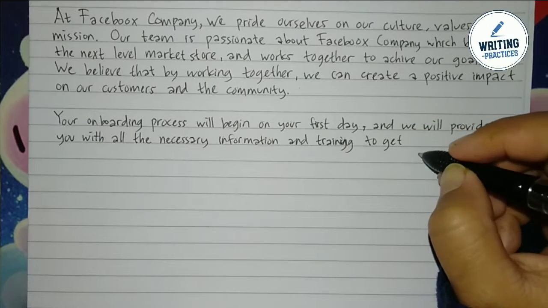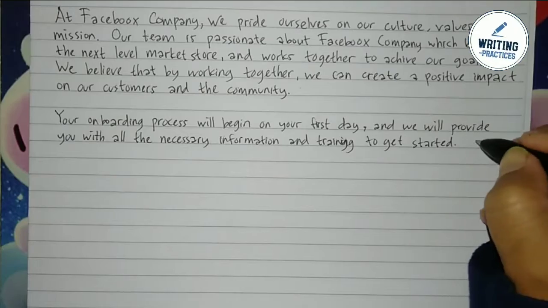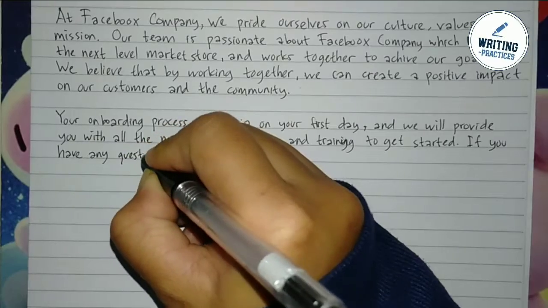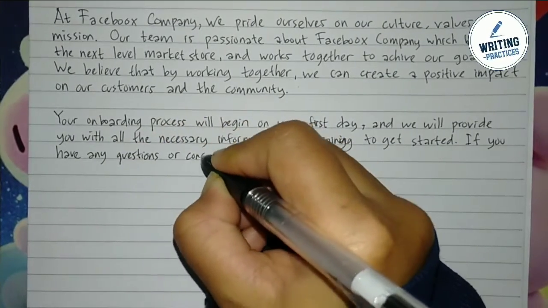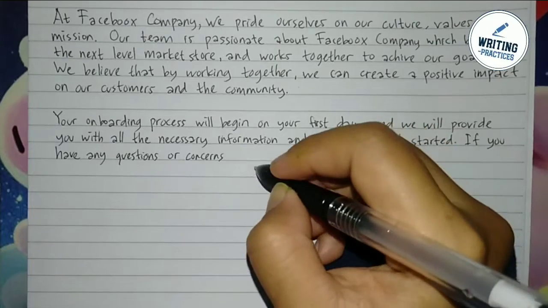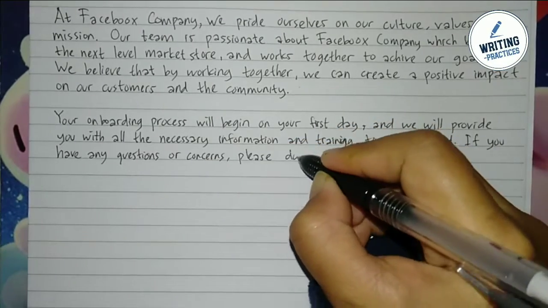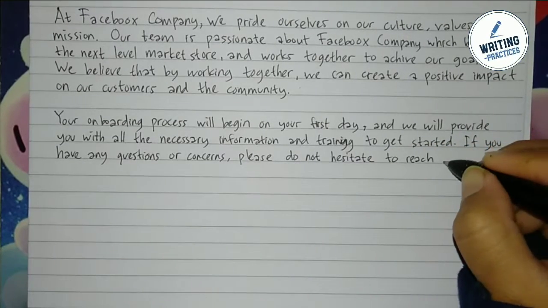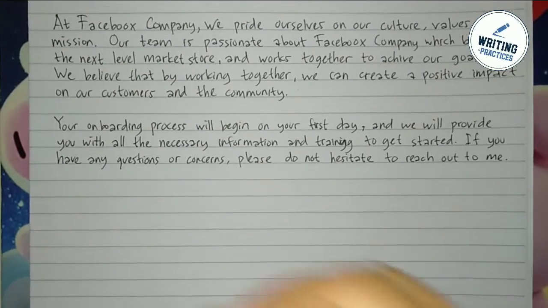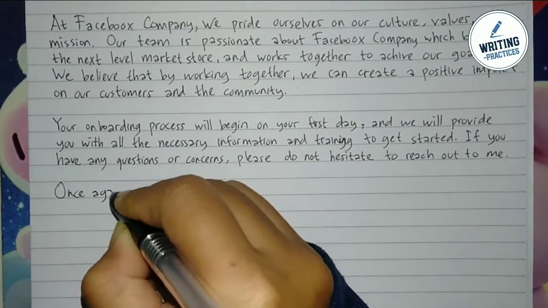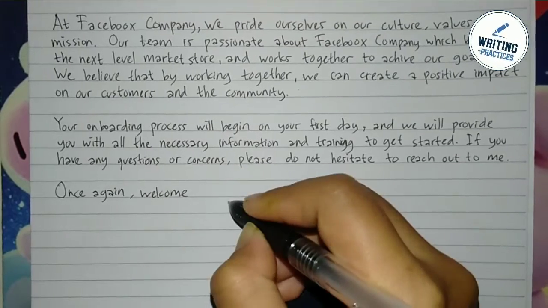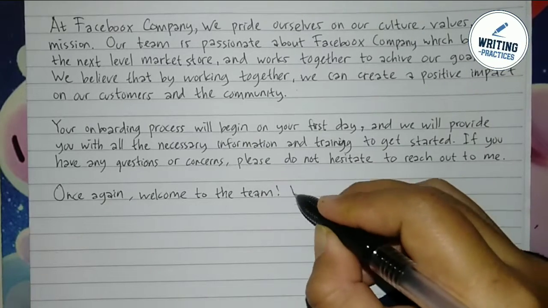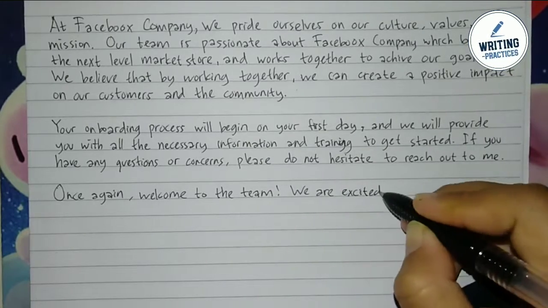And welcome the new member or employee to ask questions about the organization. In the last paragraph, once again, welcome the new member. And close it by showing your excitement to work together with the recipient.